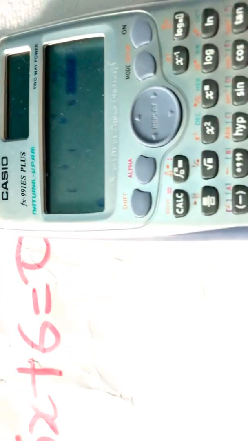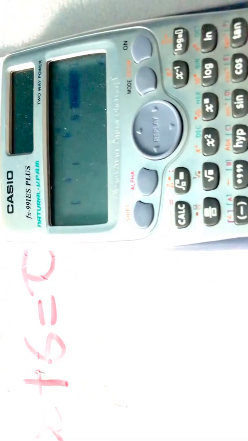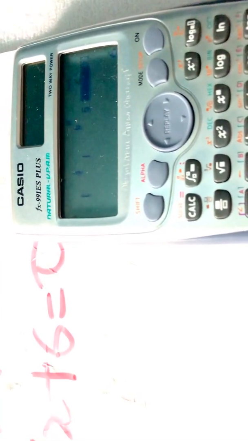Then you press the equal to sign to move you to C. What was our C? The value for C was 6. So we punch 6 on the calculator. Then you press equal to. Then you press another equal to sign to bring out your answers.